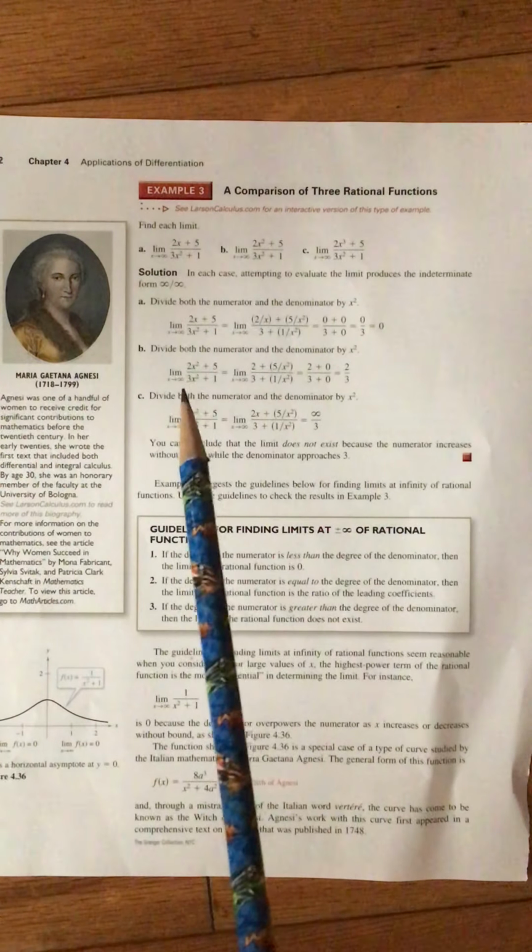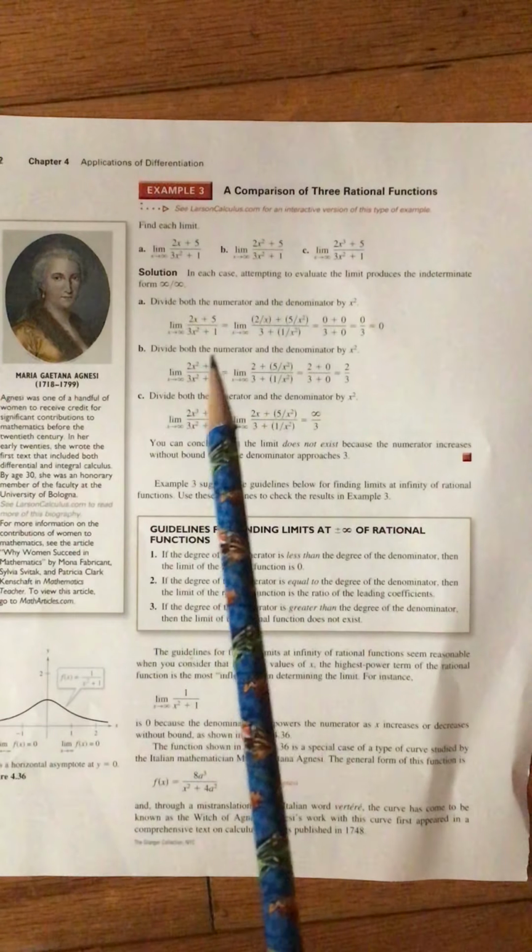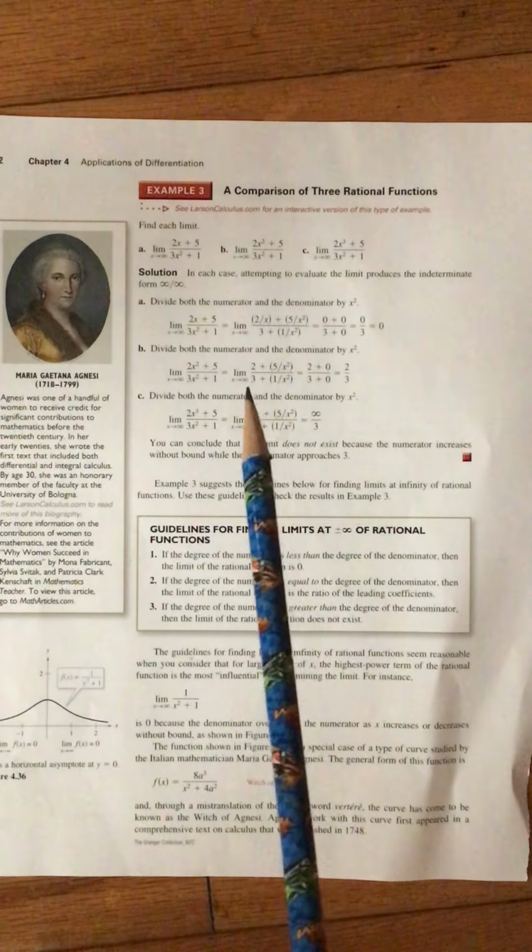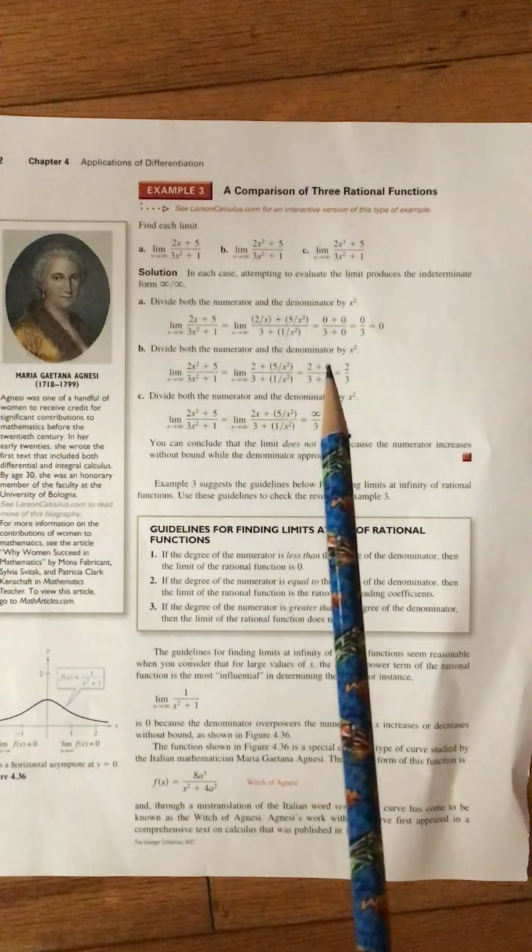Same kind of problem. Highest exponent is x squared. So we divide everything, numerator and denominator, by x squared. We end up with 2/3.